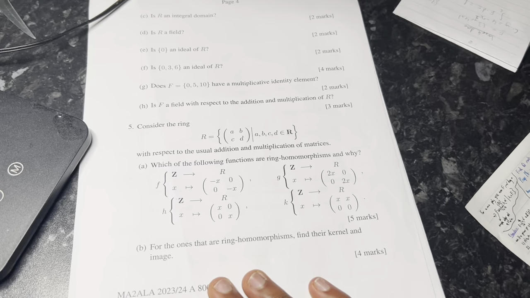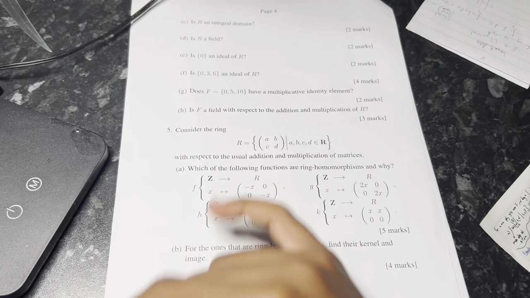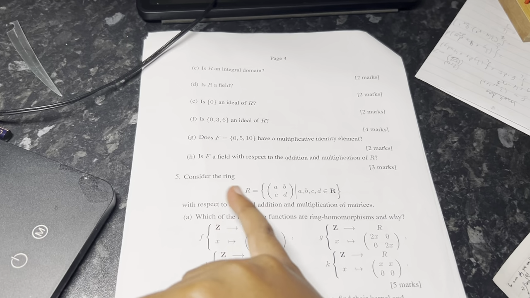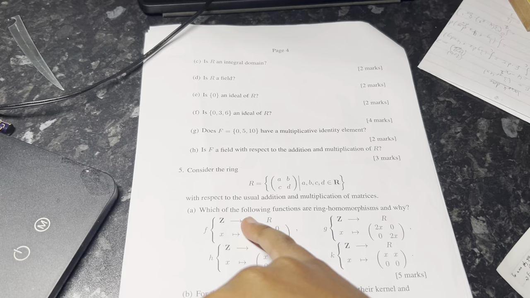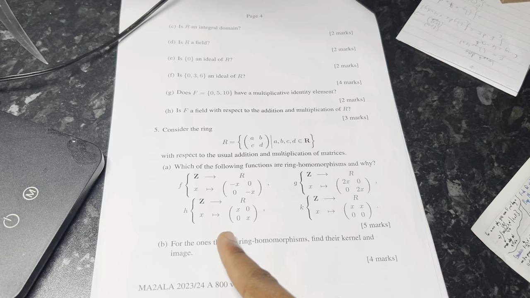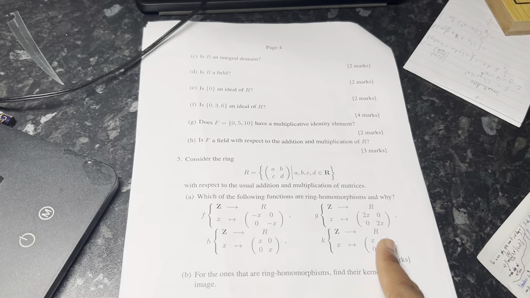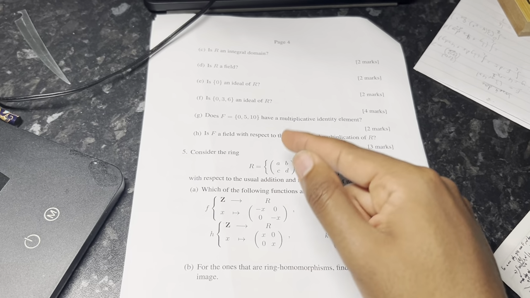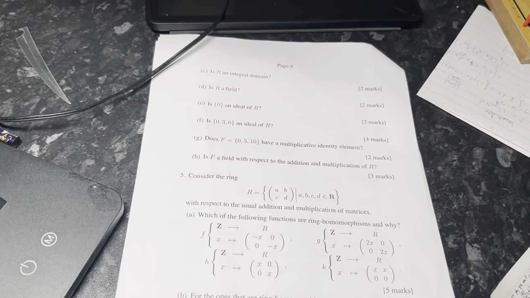Okay, question 5. This question scared me a little bit because of the matrices, but thankfully it was about ring homomorphisms that I had studied quite a bit. Consider the ring with respect to the usual addition and multiplication of matrices; which of these are ring homomorphisms and why? In the end, I got only H to be a ring homomorphism. With all of the others, I believe the identities don't match up. As in, the identity of this is the 2 by 2 identity matrix, and the identity of Z is just 1.